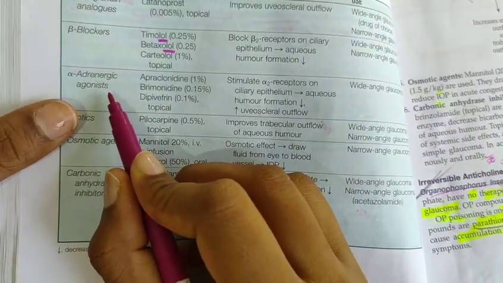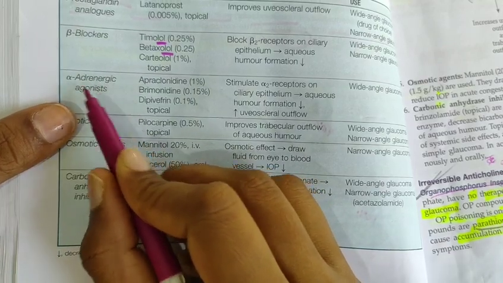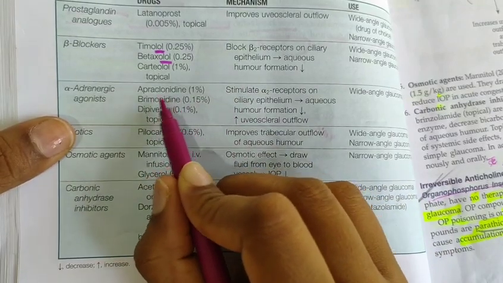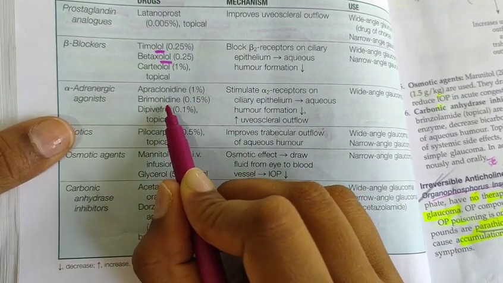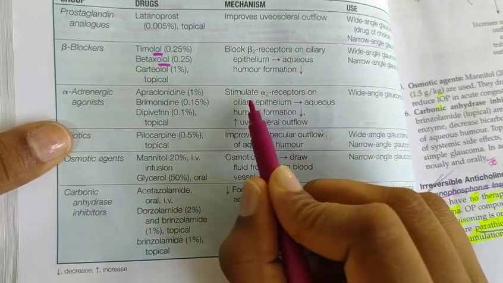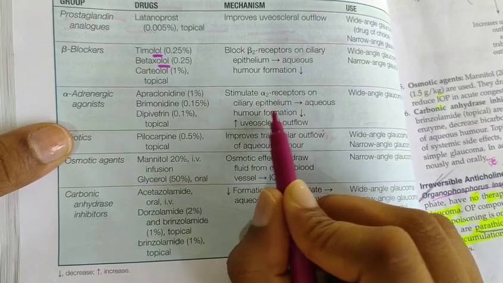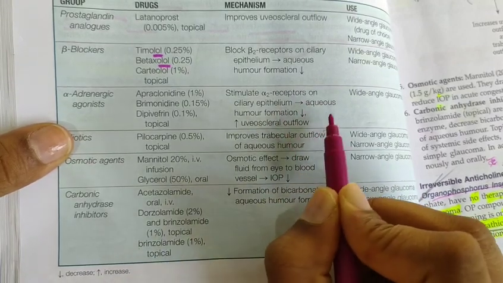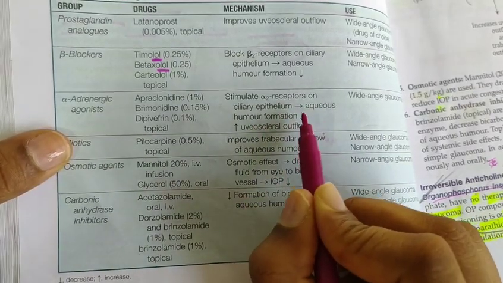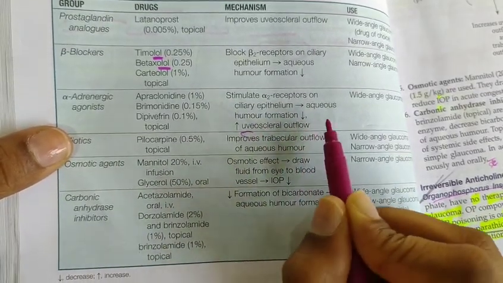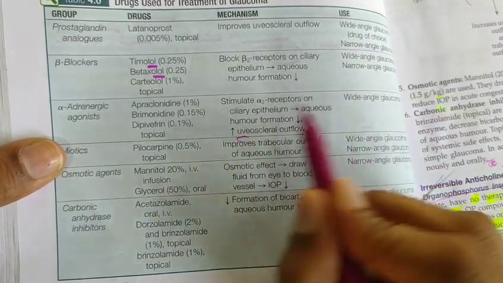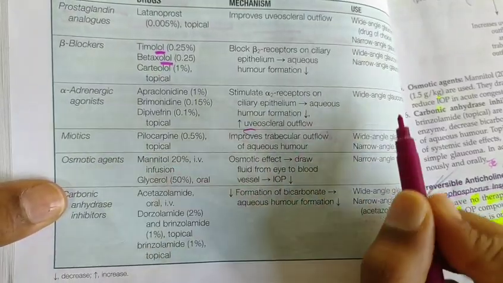And alpha adrenergic agonists, which improve the alpha pharmacological action: apraclonidine, brimonidine, dipivefrin, however many you can remember. They stimulate the alpha 2 receptors on the ciliary epithelium, which decreases the formation of the aqueous humor. They have two effects: they decrease formation and they also increase uveoscleral outflow. So it is used in wide angle glaucoma, where synthesis is decreased and drainage is increased.